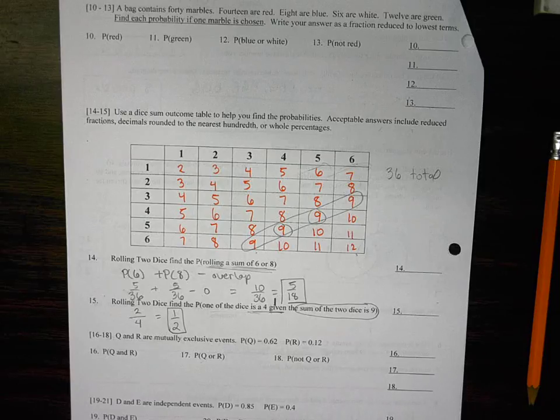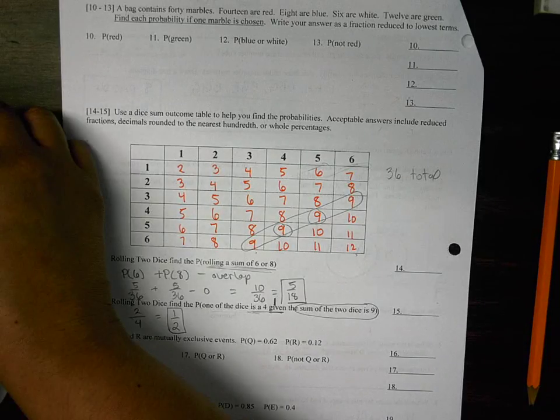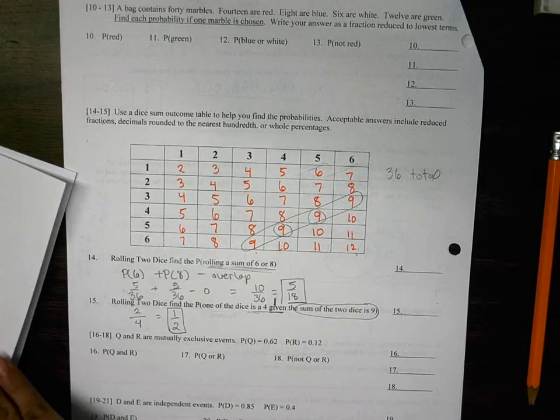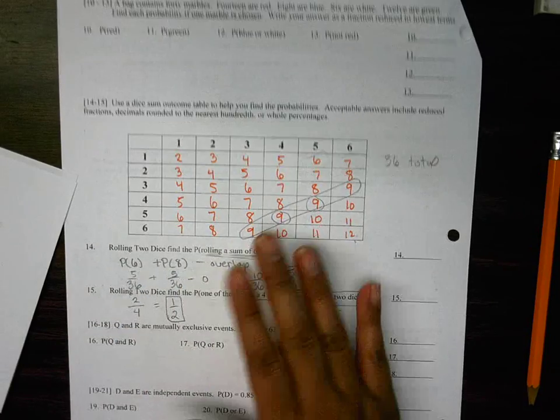What does or mean again? Or means to add and subtract the overlap. So in this case, there is no overlap.